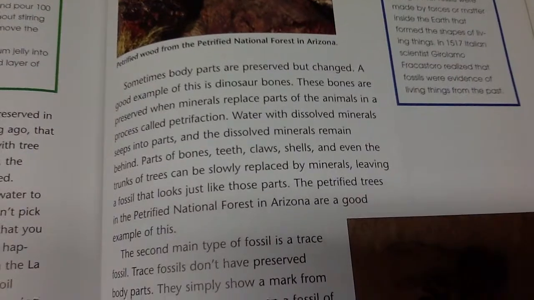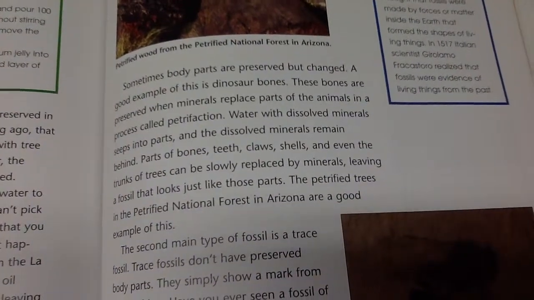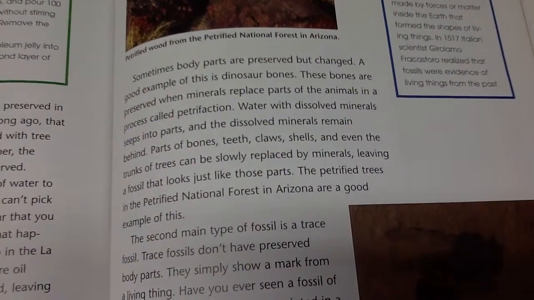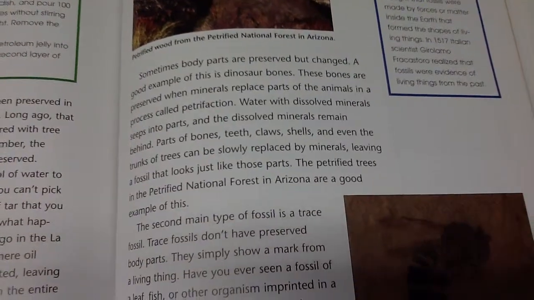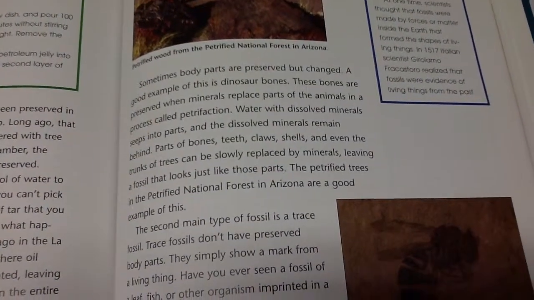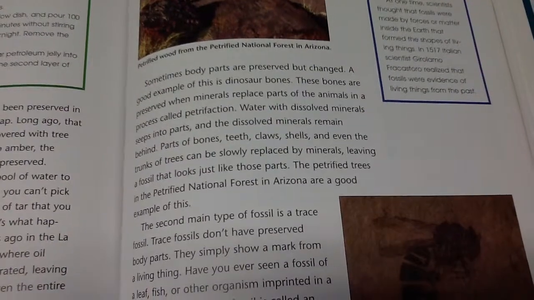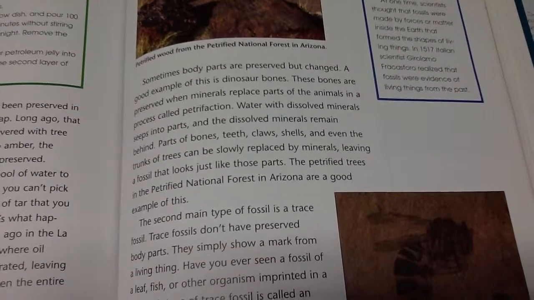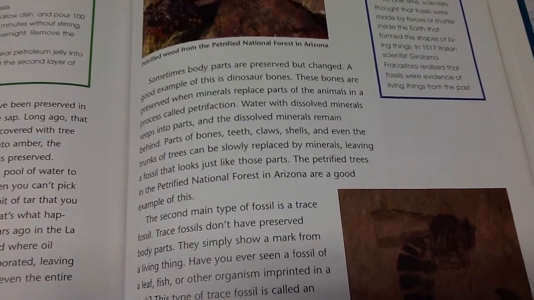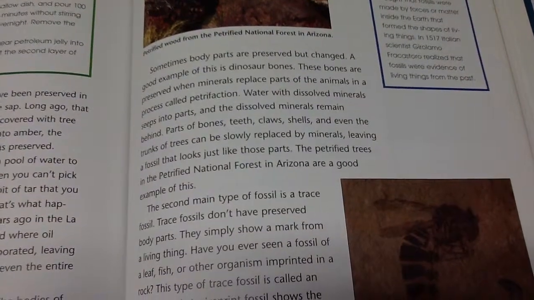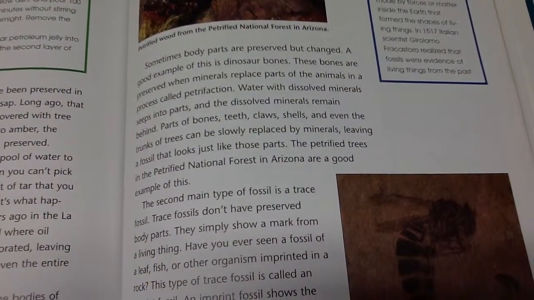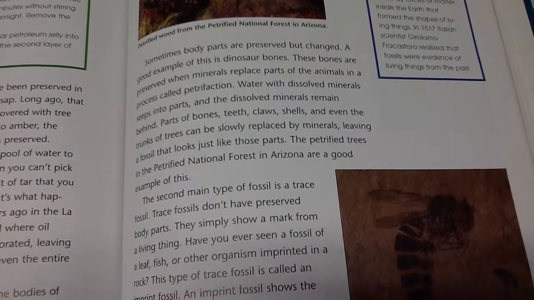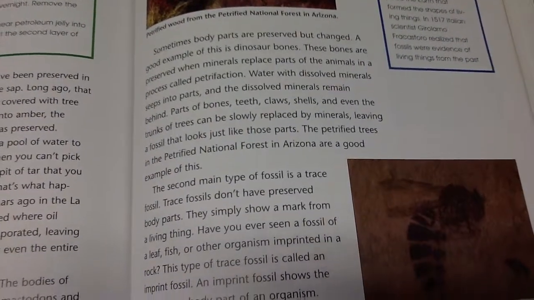Water with dissolved minerals seeps into parts, and the dissolved minerals remain behind. Parts of bones, teeth, claws, shells, and even the trunks of trees can be slowly replaced by minerals, leaving a fossil that looks just like those parts. The petrified trees in the Petrified National Forest in Arizona are a great example of this.